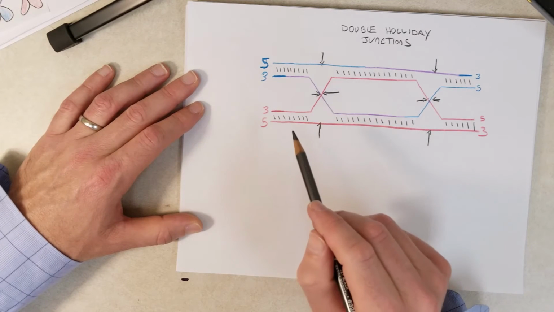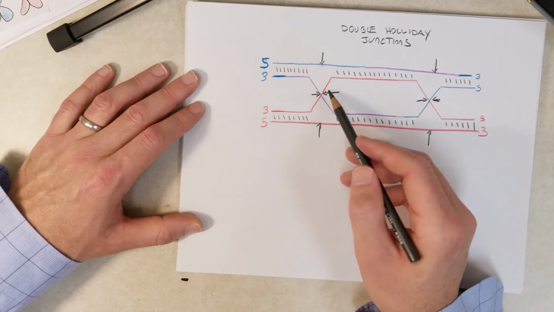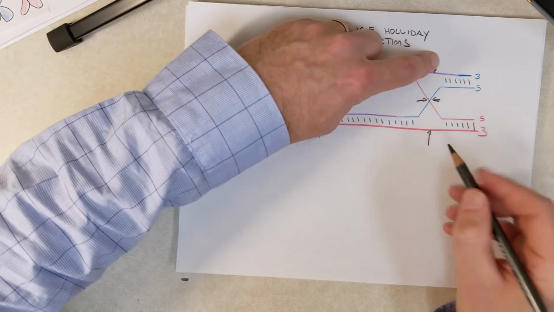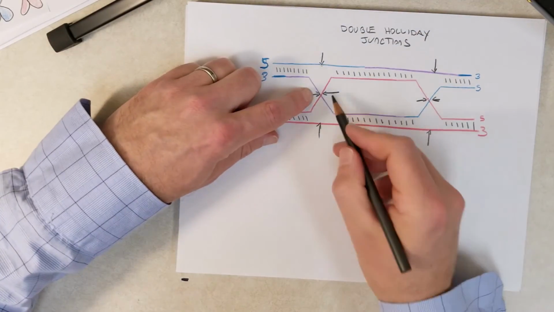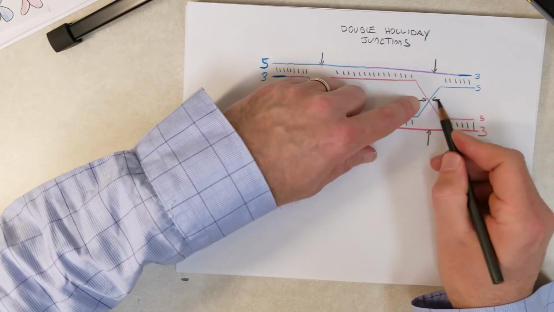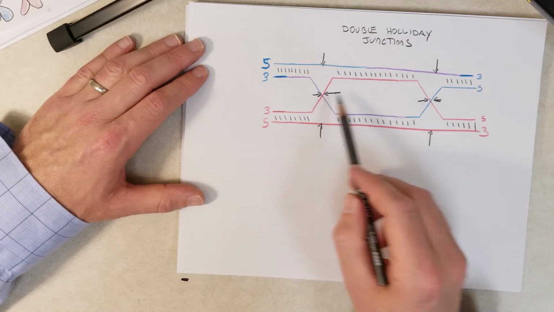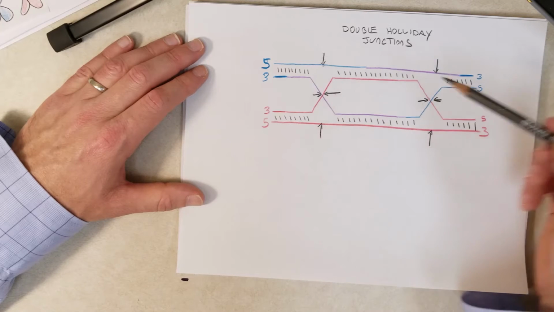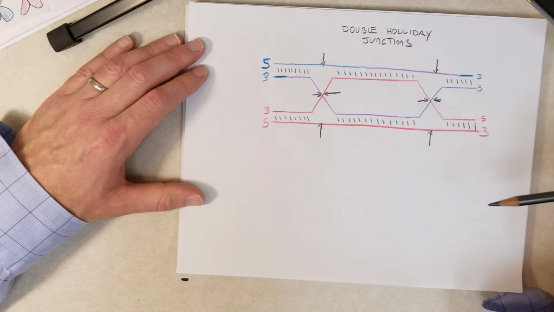You have to cut a pair. So for instance, if we cut this one up here, this one has to be cut. If you cut this one, this one has to be cut, and so on and so forth. And you have to cut one of either this one or this one on this side, and one of this one or this one on this side.